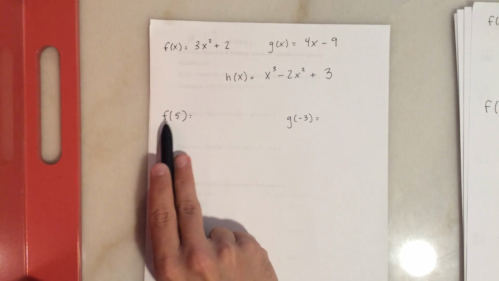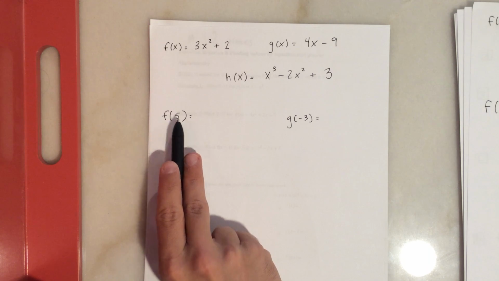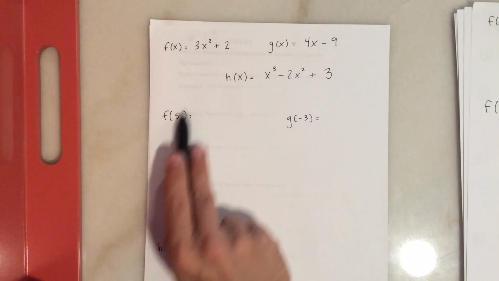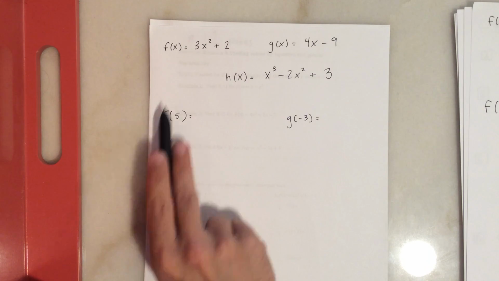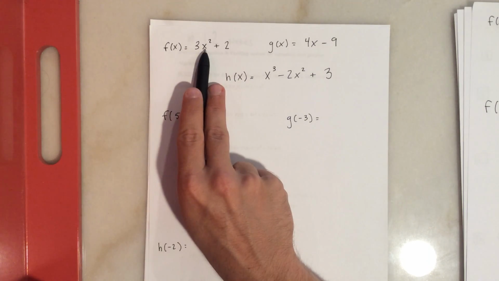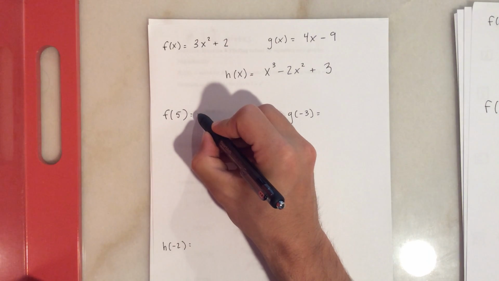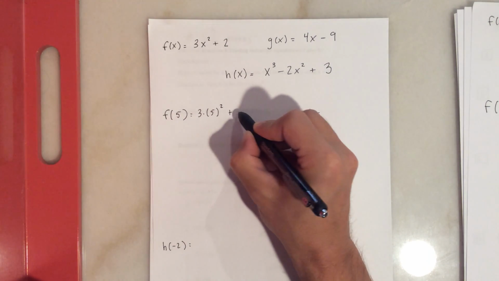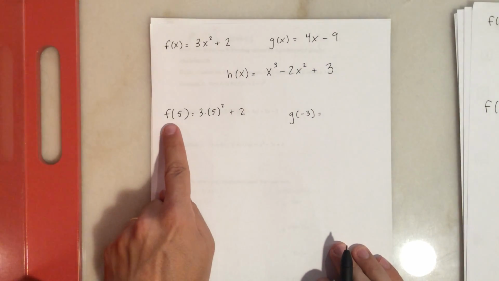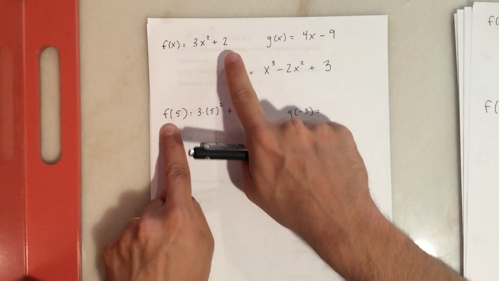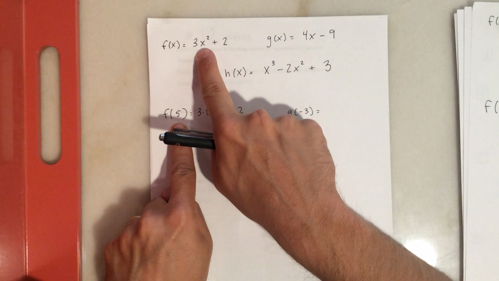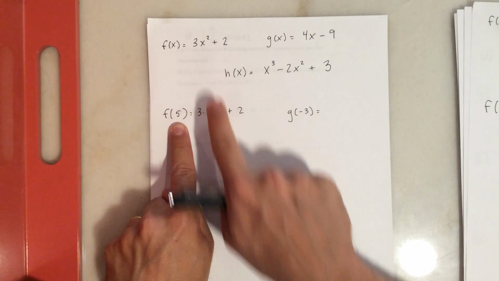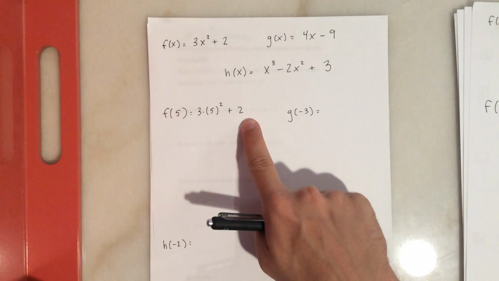So whenever you're asked f of a number, you're simply asked to plug in that number into the correct formula, in this case the f formula, plug in that number in for x and evaluate. So this would be 3 times 5 squared plus 2. Simply identifying the f function, plugging in the value 5 into the value x, and then now we're going to figure out what this equals.